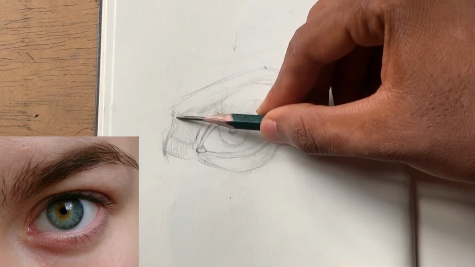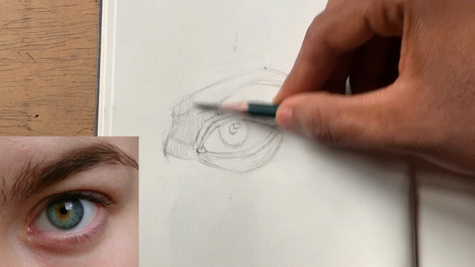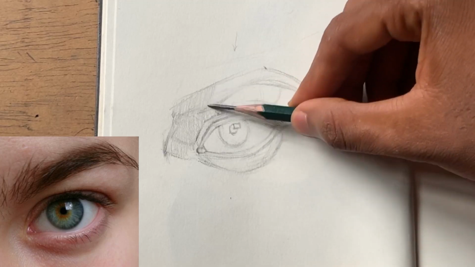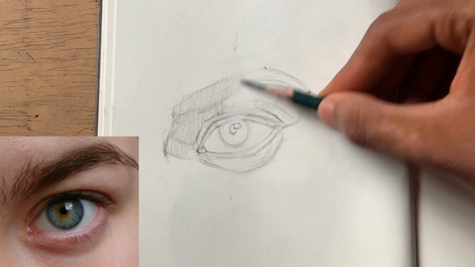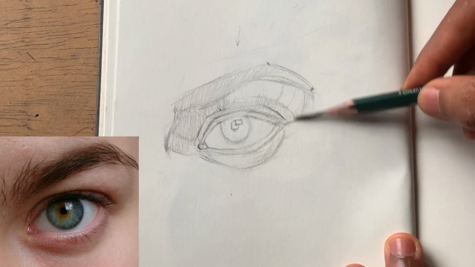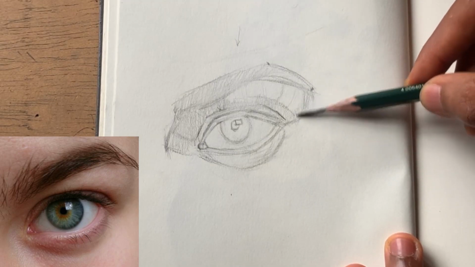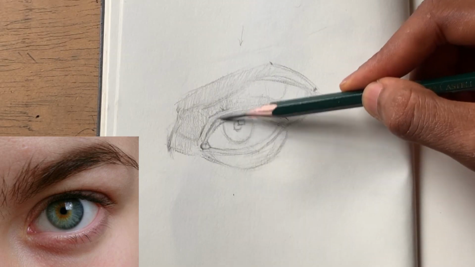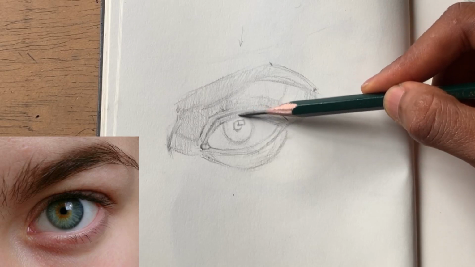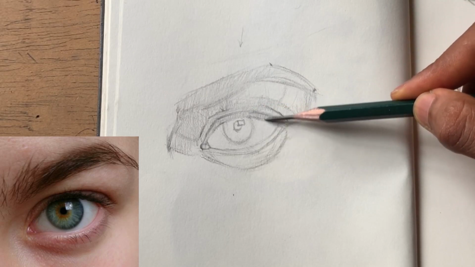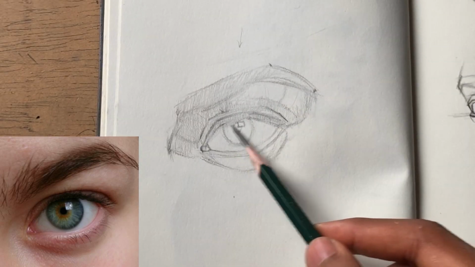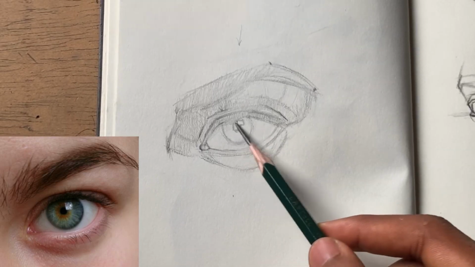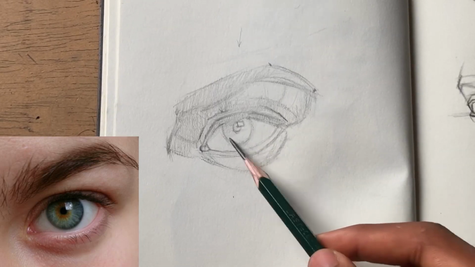The eyebrows, the bottom plane of the eyelids, of the top eyelid. At the bottom of the eyelids, we can also go ahead and add shadow to this.